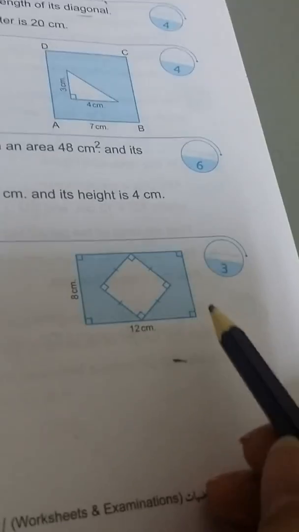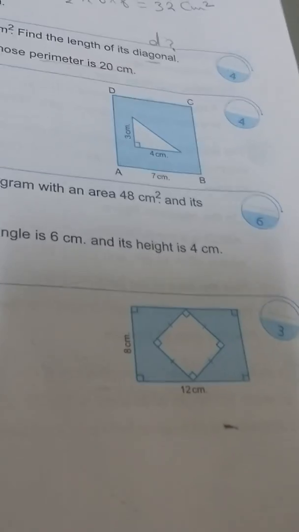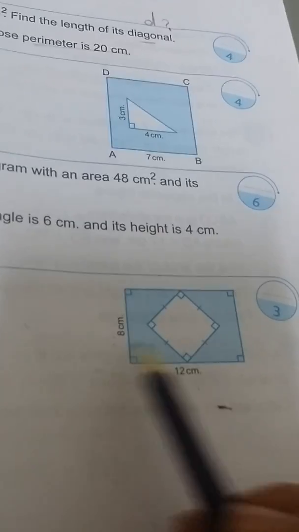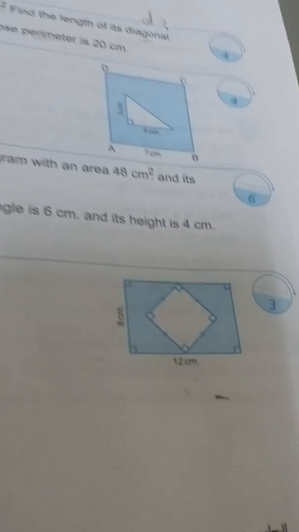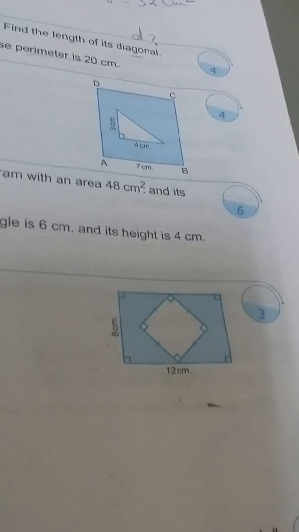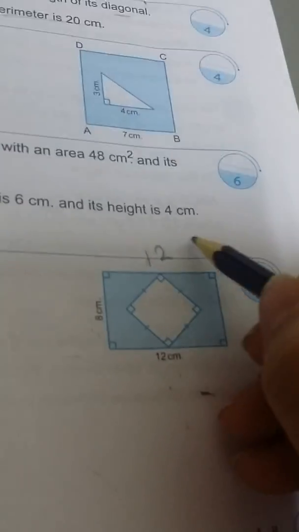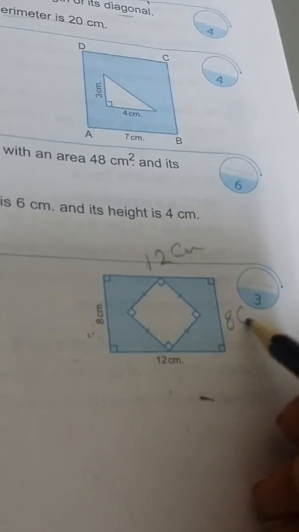Okay, so this figure, the big one, represents what? Square or rhombus or rectangle or what? Look at its side. Here this side is 8 and this side is 12. Different sides and parallel. So that means it's what? Rectangle. So on the rectangle, what are its properties? Each two opposite sides equal in length. So this will be also 12 centimeter. And if this one is 8, so this one will be 8 centimeter.